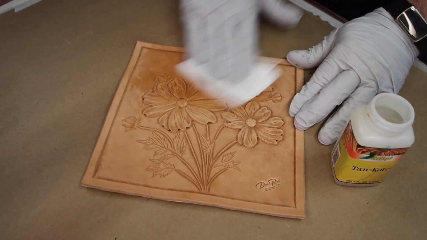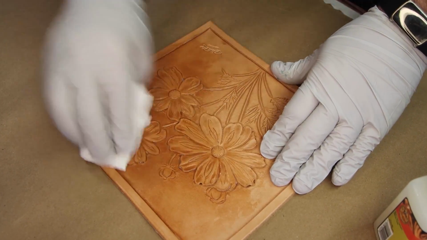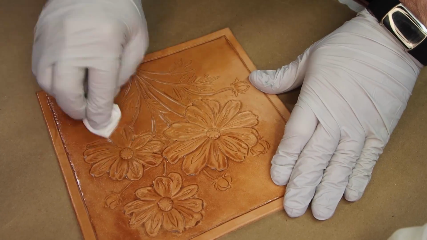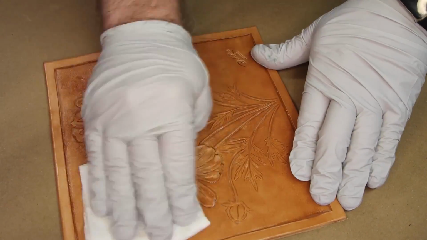Assuming that's the look that you're going for, the next step is simply going to be to seal the project. That's going to protect the leather while letting that antique settle down into the low spots. My go-to for this is going to be Tan Kote. You can use whatever liquid sealer you want. The aerosols don't work as well for this particular application.